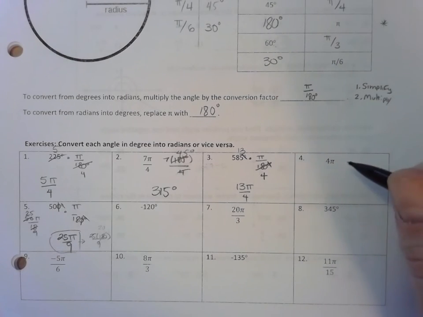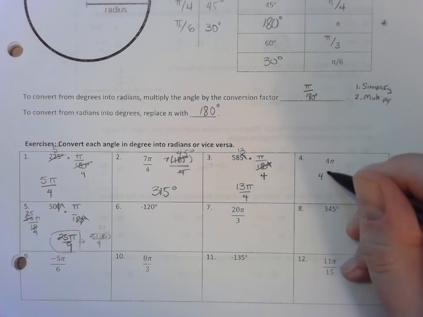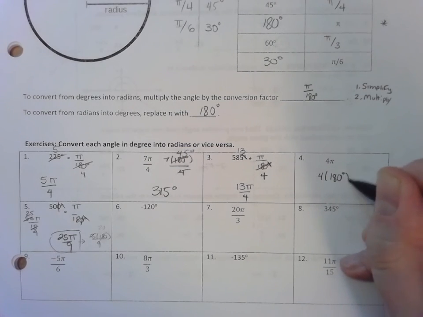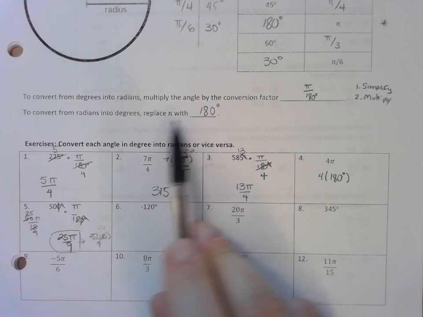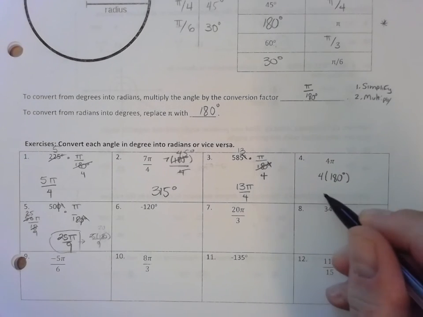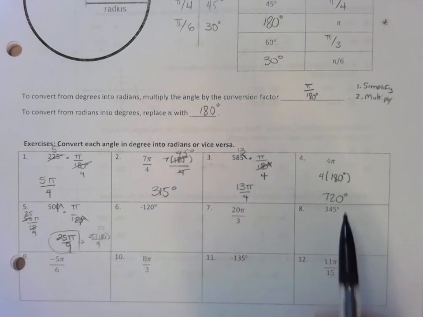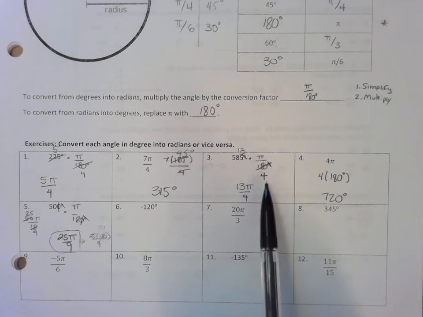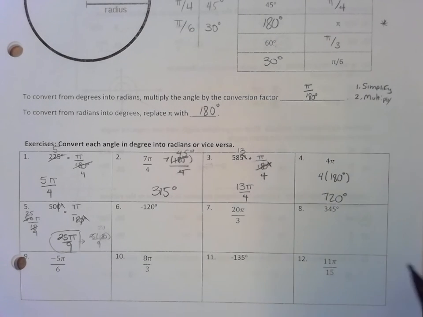Last one, I think, in this top row is 4 times 180 degrees. I'm just going to replace pi with 180. 4 times 180 is 720. How do I know that? You're multiplying. Just like to divide by 4 means to cut in half twice, multiplying by 4 means double twice. Double 180 to get 360, double it again to get 720. This is pretty much how you're going to evaluate each of these.